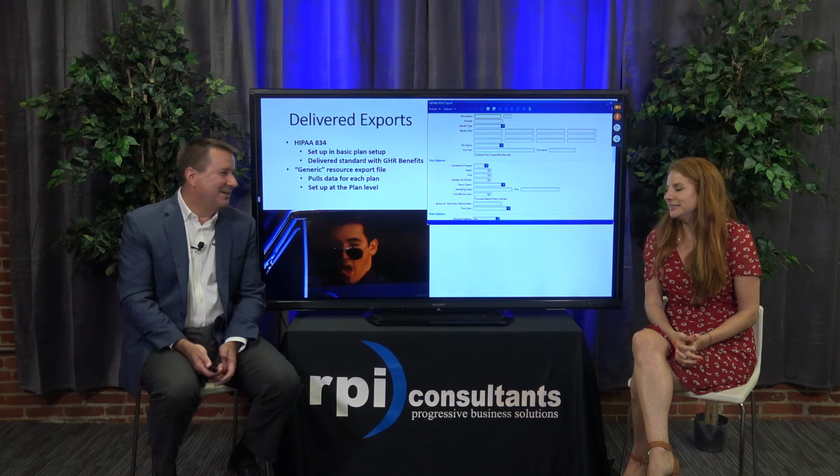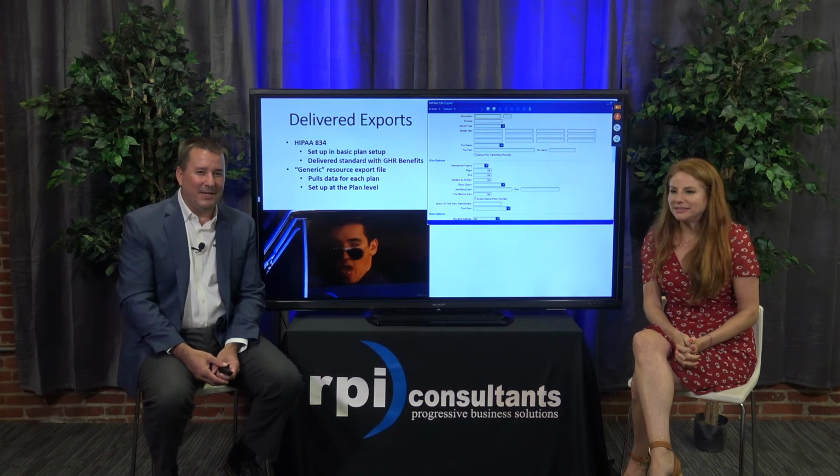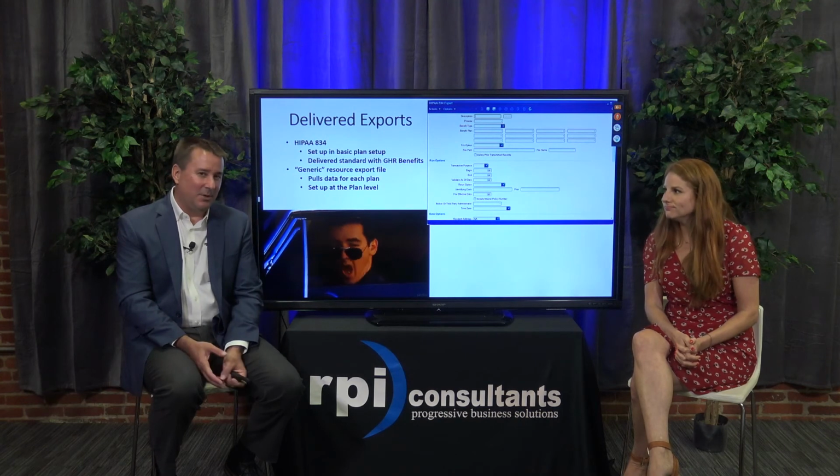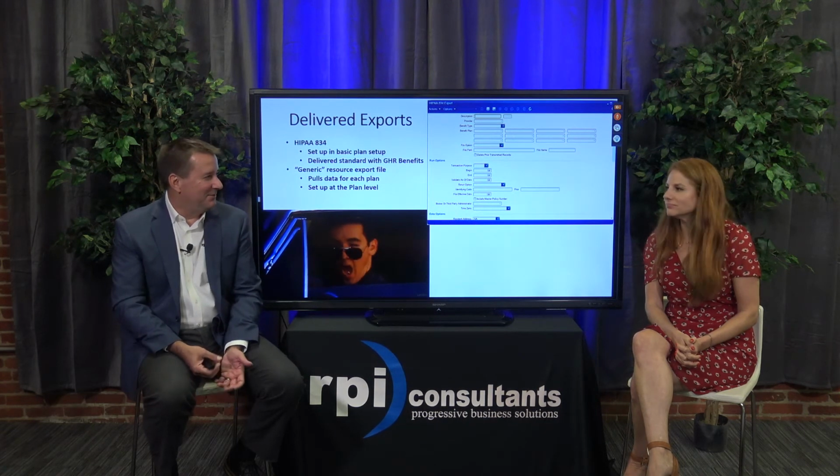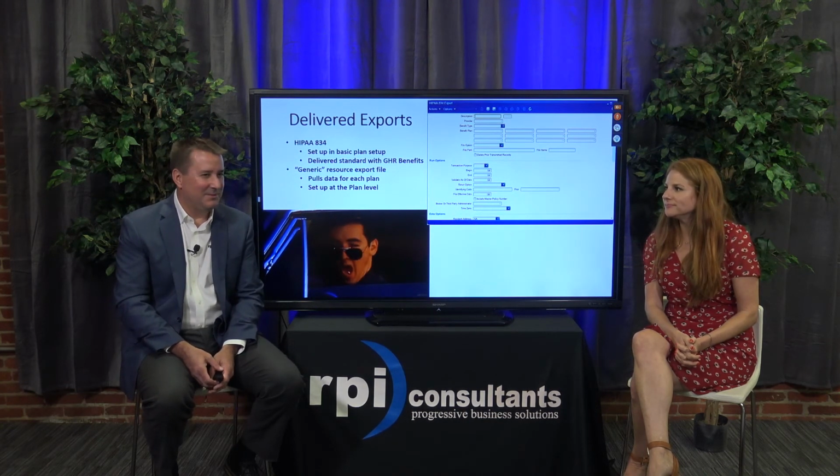There's also a generic resource export file, which will pull data from each plan, and is set up at the plan level as well. Again, the wink comes from most carriers probably having a specific format they want, so you'll tweak that format. It's probably a good base setup or starter when you start pulling the interfaces out. But my guess is you'll have to tweak that in a few ways.